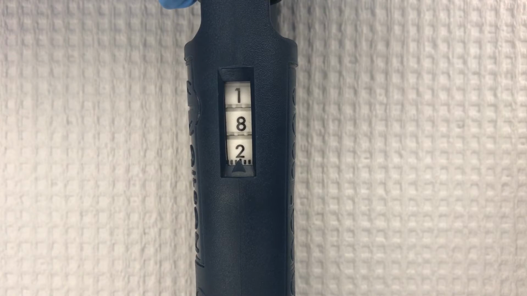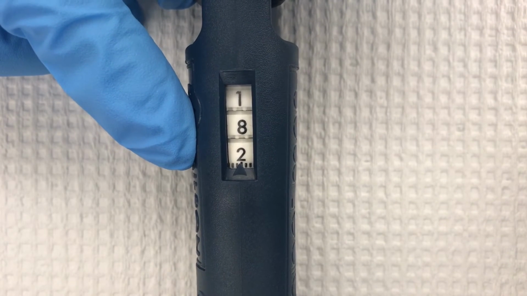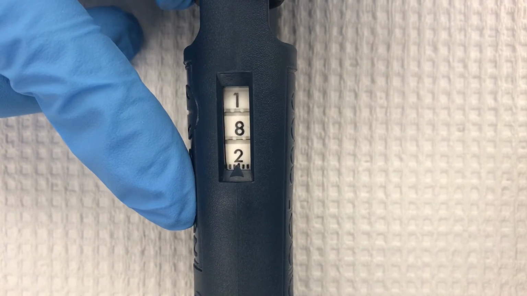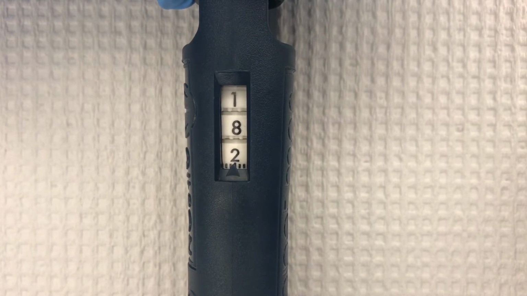This is a P200. The upper digit corresponds to the hundreds place. The middle digit corresponds to the tens place. The bottom digit corresponds to the ones place. This pipette is set to pick up 182 microliters.